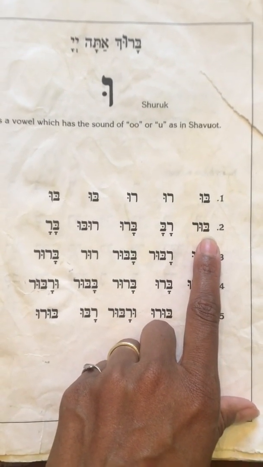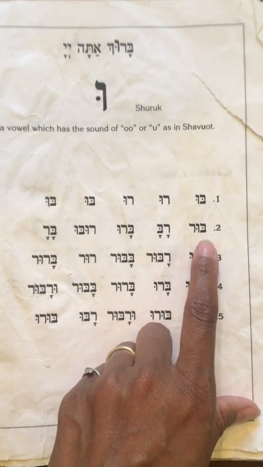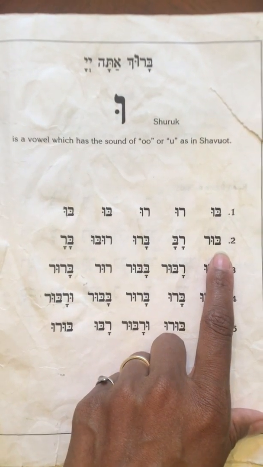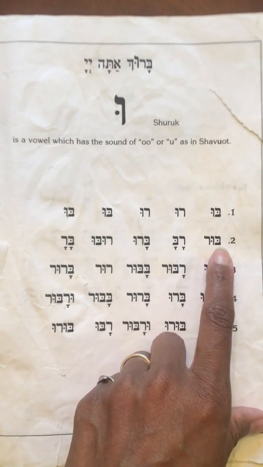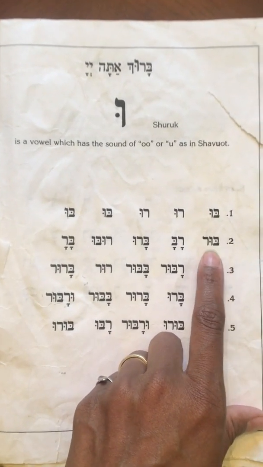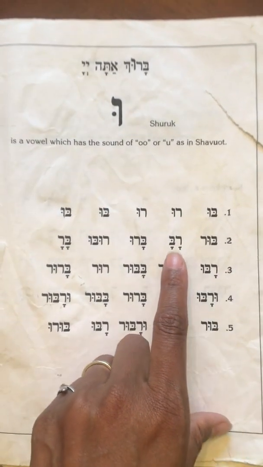Okay, now let's do the second line. Want to start? This is another concept here, similar to bar, okay? That once you get it, you got it, okay? So let's just try it together. See if you think. You got the b, oo, r, boor, okay? Boor.